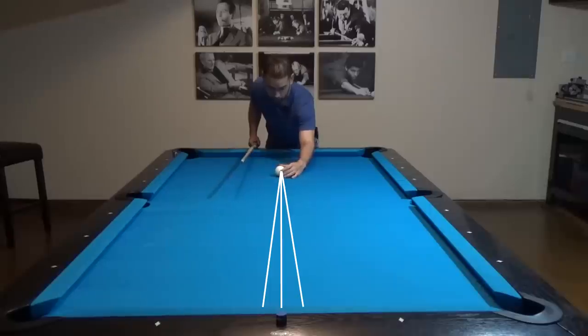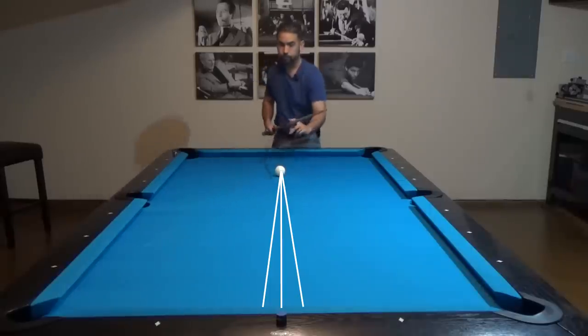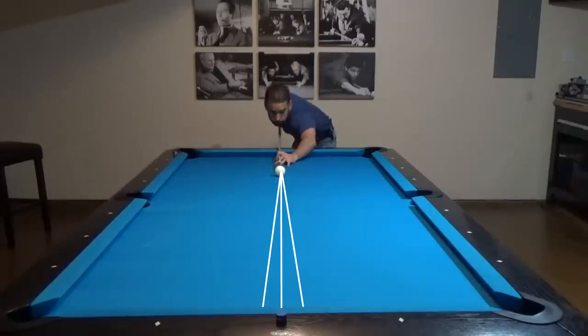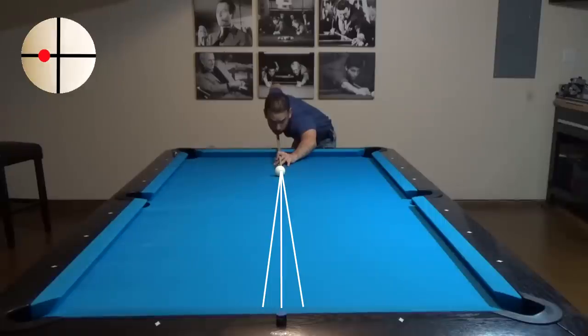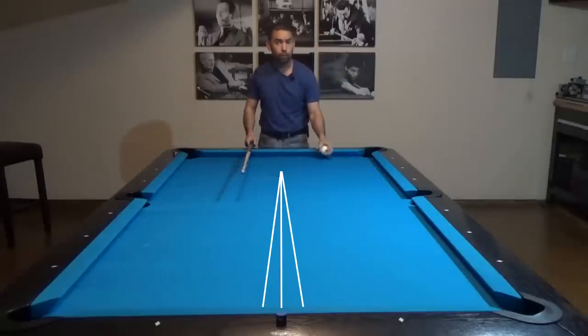So now let's try left English. I'm on target. I'm going to move my grip hand to apply 1 tip's worth of left English, and let's see where I hit on the rail. Again, still pretty much right on target.